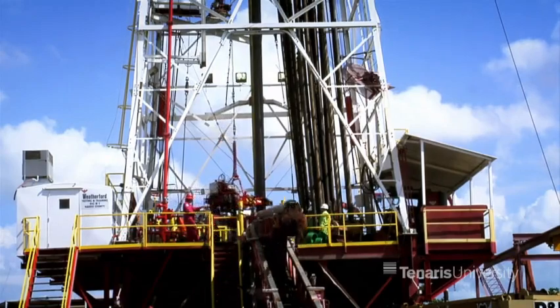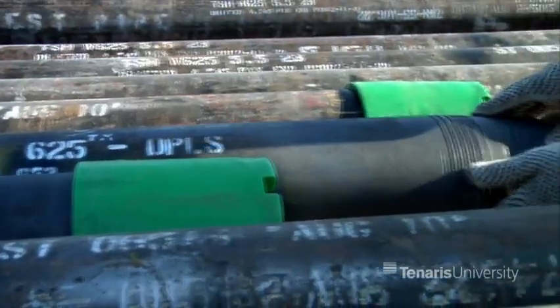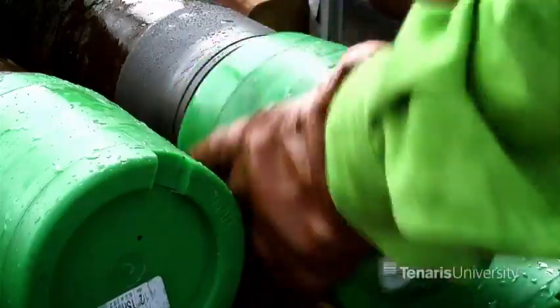We will see this later, but as a very first concept, pipes used in the oil and gas industry are tubes with a connection at each end. And according to their application, they can be classified as casing or tubing.